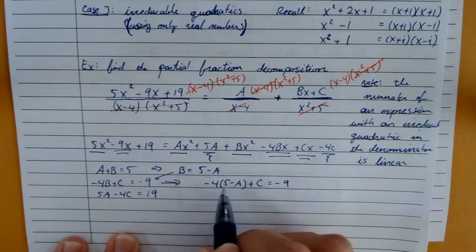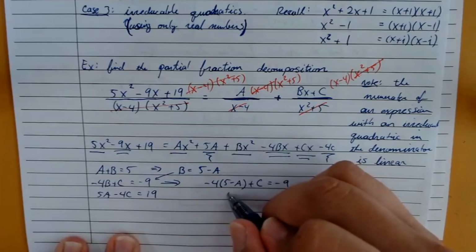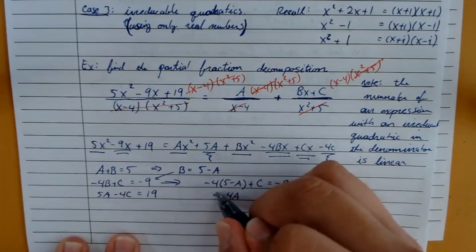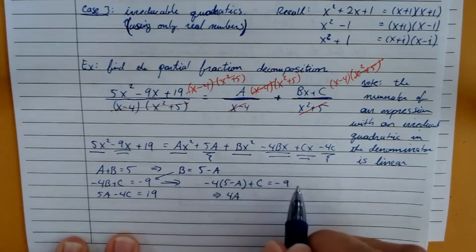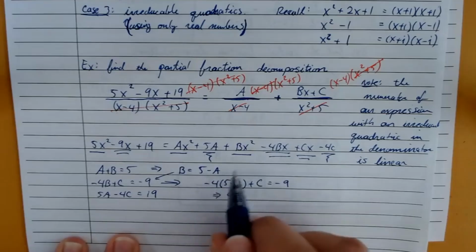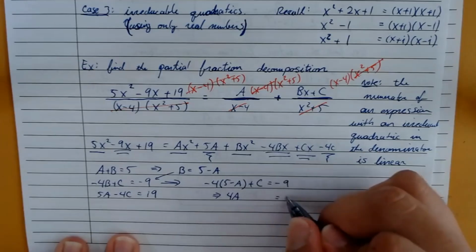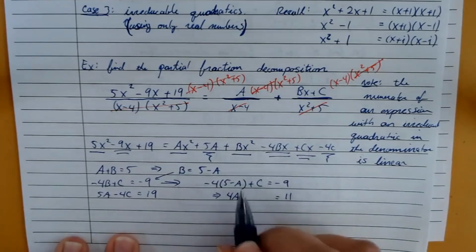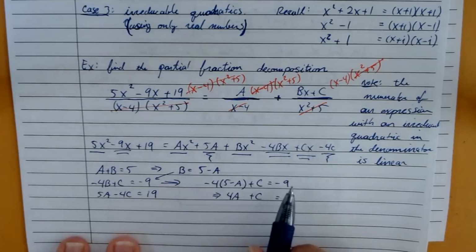I can distribute my negative 4, so negative 4 times negative a, that's positive 4a, and negative 4 times 5 is negative 20, which I'll move to this side. So let me get rid of the minus 20 by adding 20 over here. Negative 9 plus 20 is 11, and the plus c stays right where it was.